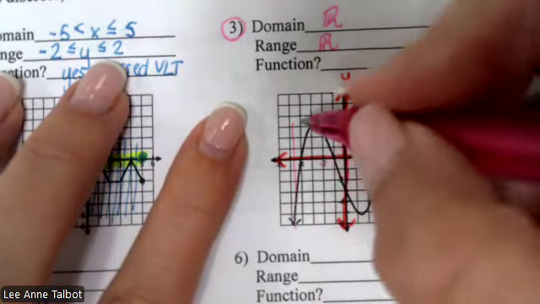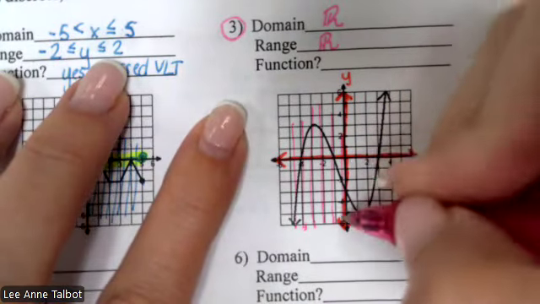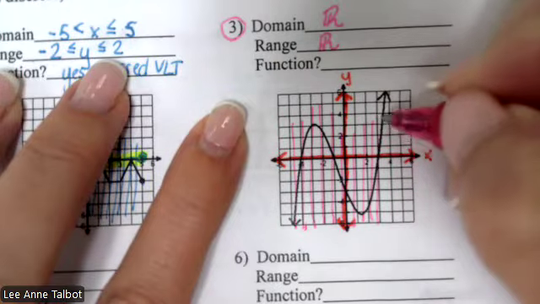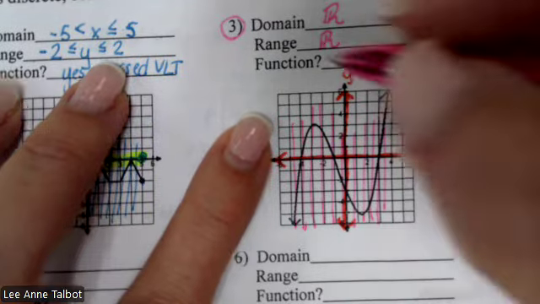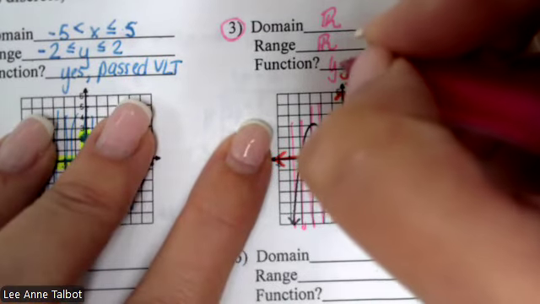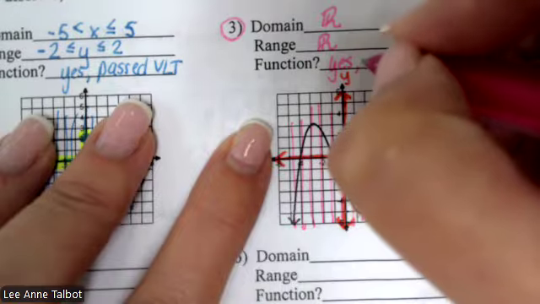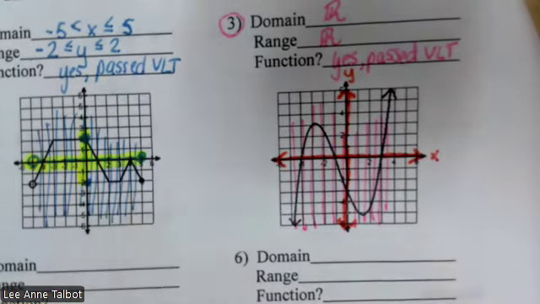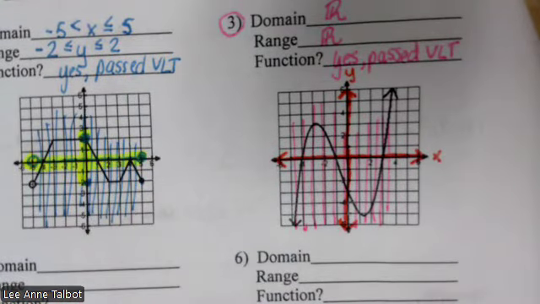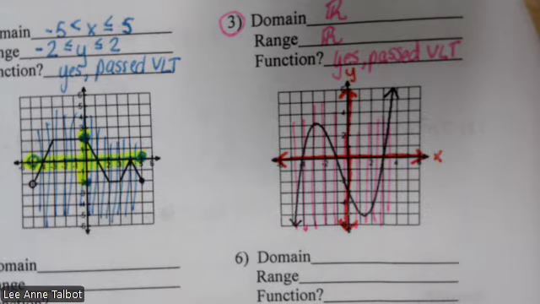Okay, now I'm going to come back in. Did any of my vertical lines hit it twice? No, so it is a function. Okay, when you're ready, move on down to number 4.